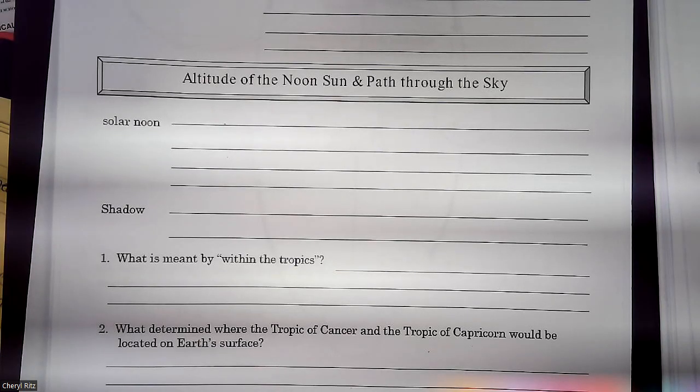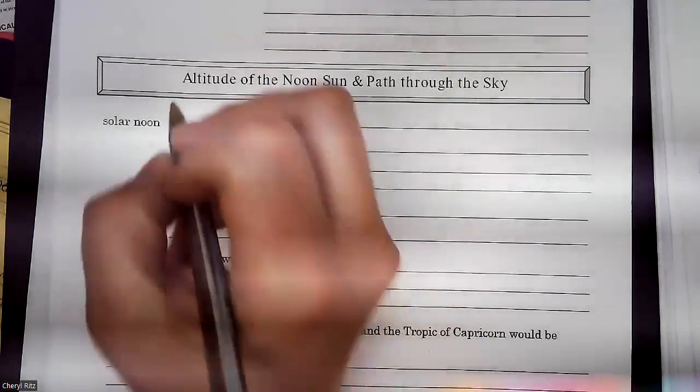Solar noon. What do you think we got going on at solar noon? The solar noon is the time in the day when the sun reaches its highest point. Let's add that. I don't have a slide for that.